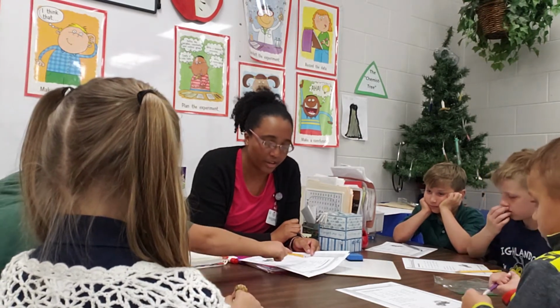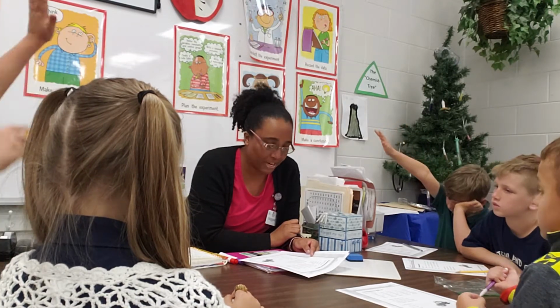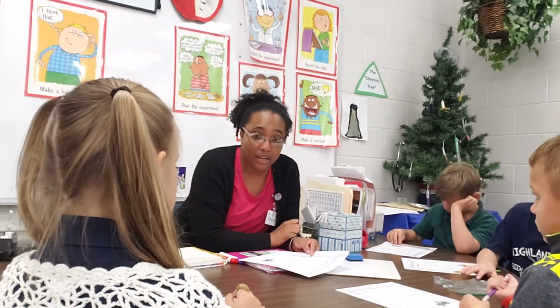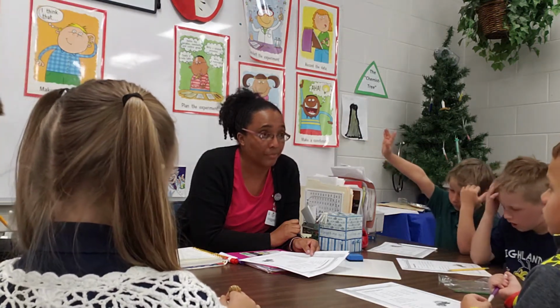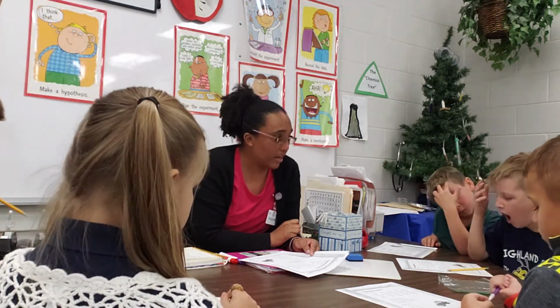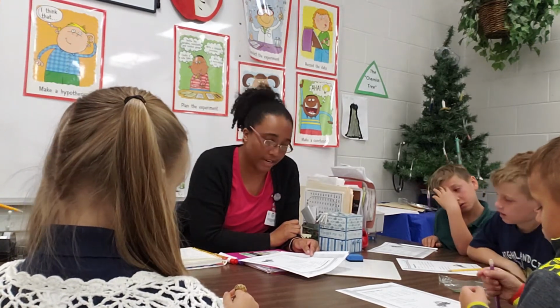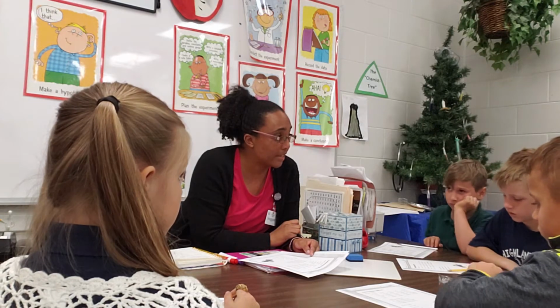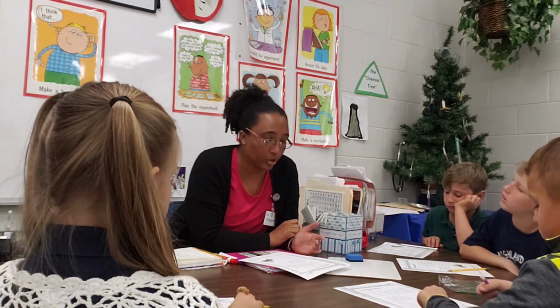What contraction do you see, Carter? Isn't. Good job. And what two words make isn't? Is not. Good job. Eli, in our second sentence, what contraction do you see? Can't. What two words make can't? Cannot. Right. So we can either have cannot or can't.